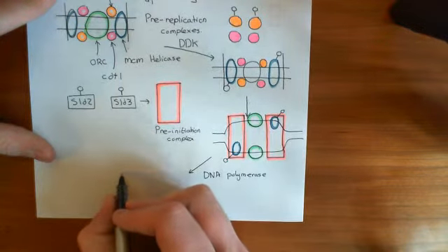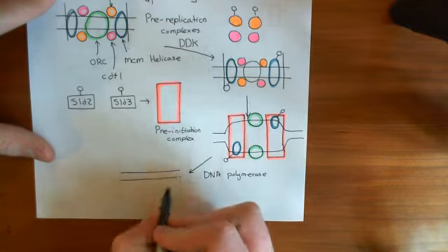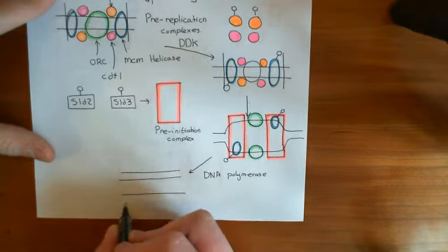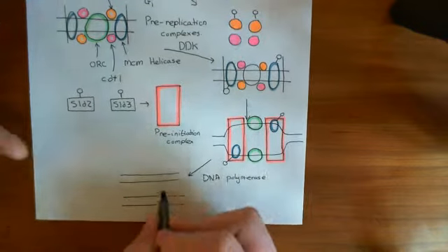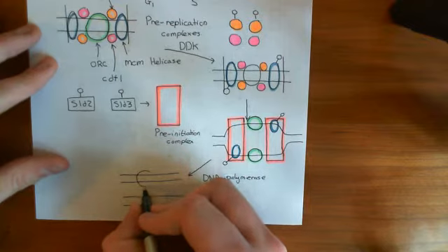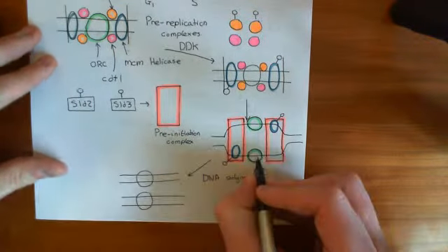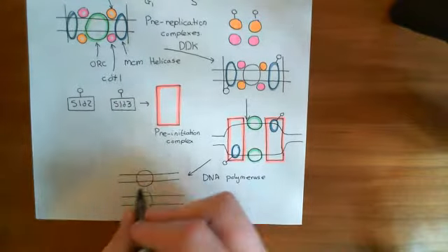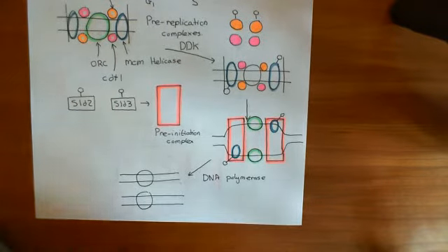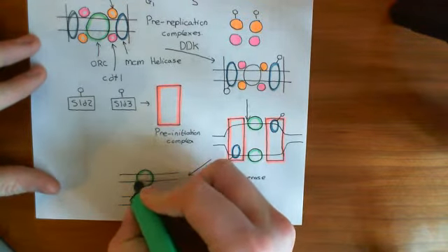And what you'll end up with, basically, right at the end, is you'll end up with two identical DNA strands. Let's say these are the two origins of replication that you've now copied, and what will still be there is the two origin recognition complexes. So one on here and one from here. Okay, so you'll copy the DNA, and that's the process of synthesis.